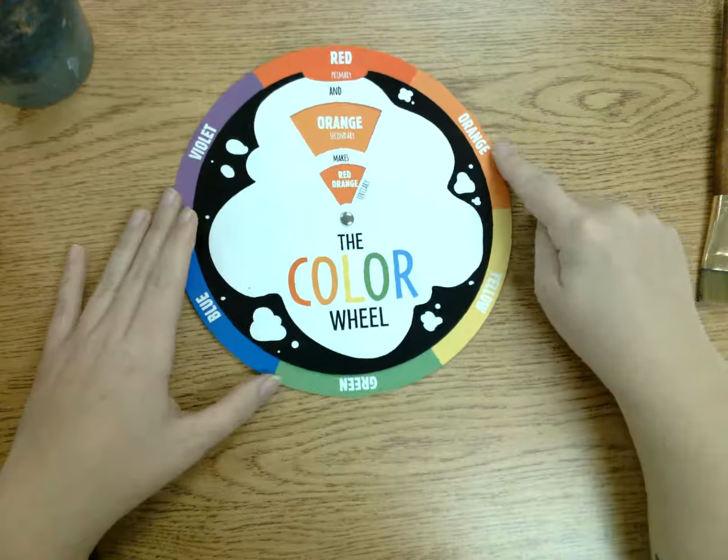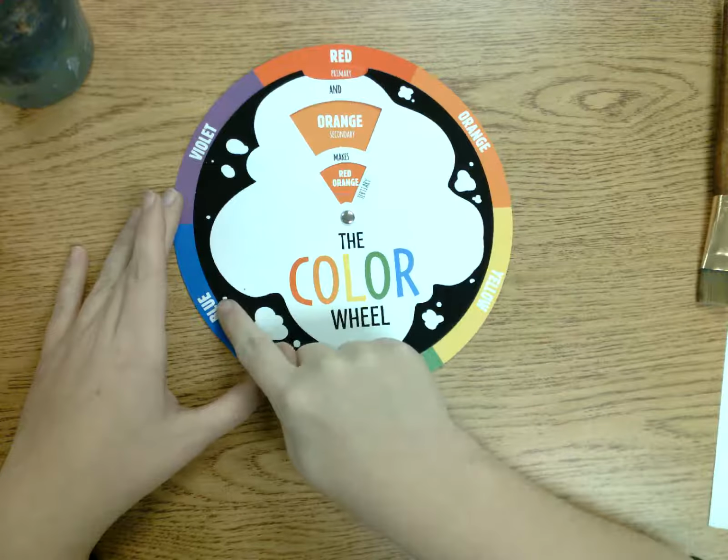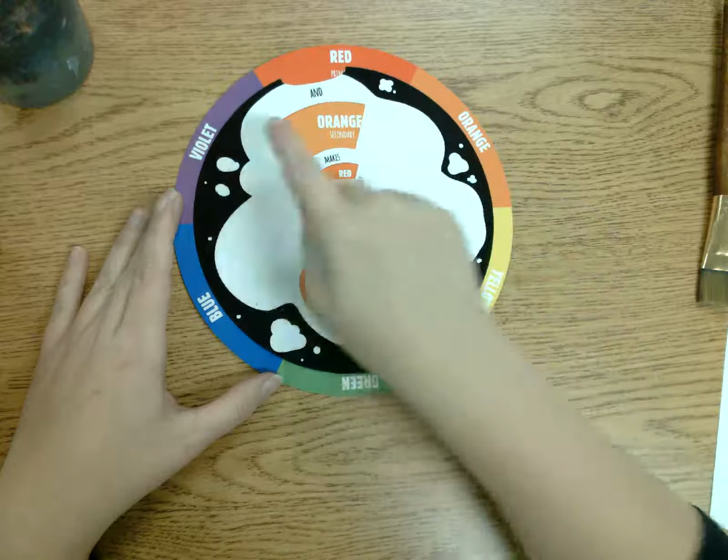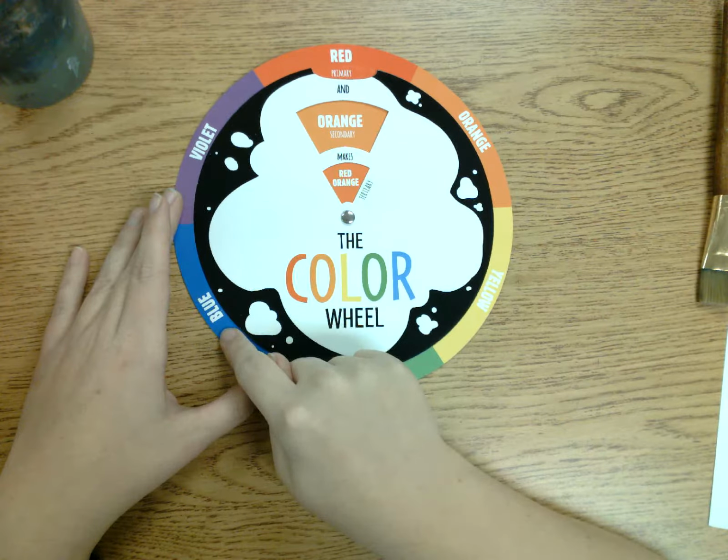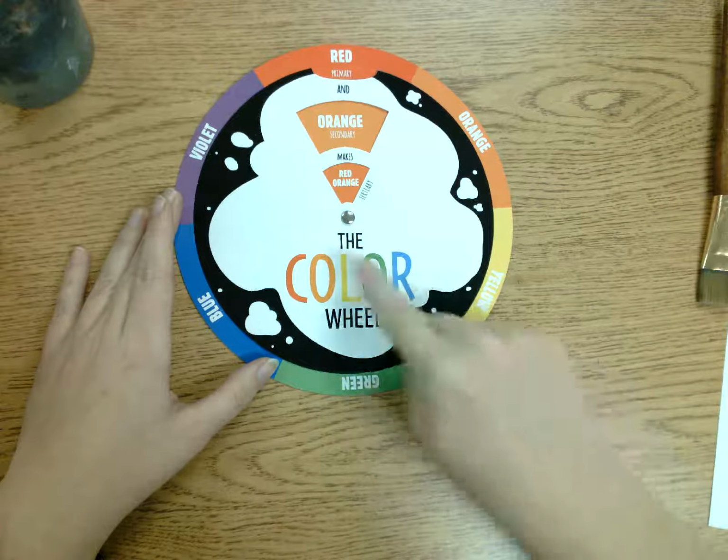Okay, for orange, the complementary color going straight across here is blue, right? So you wouldn't go across like this. You would think about if you were cutting it in half. It would be blue. And then for yellow, it would be violet.